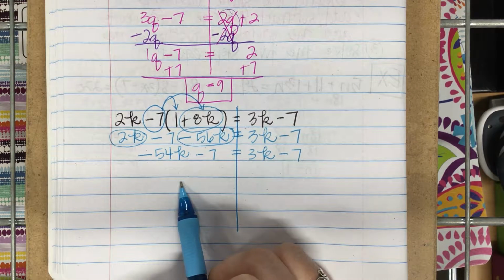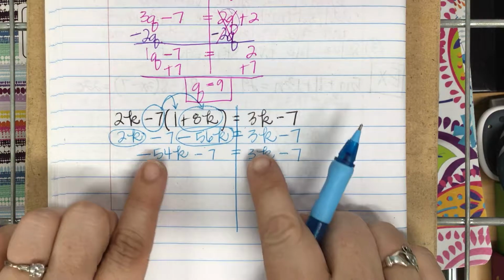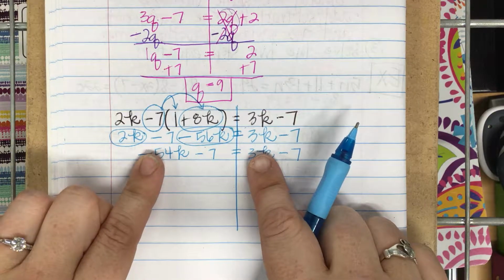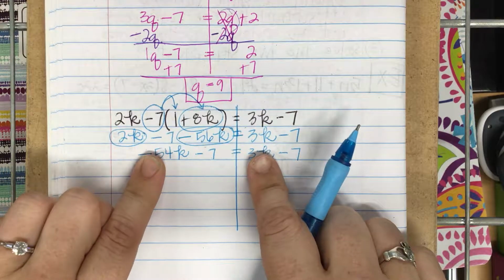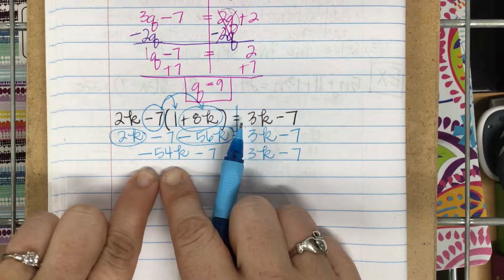That's fine. You'll get the right answer. You'll just have to deal with a negative, which is okay. But most of us prefer to have positive values instead of negative values. It does not matter which one you move. You will get the right answer. I like to move the smaller variable.